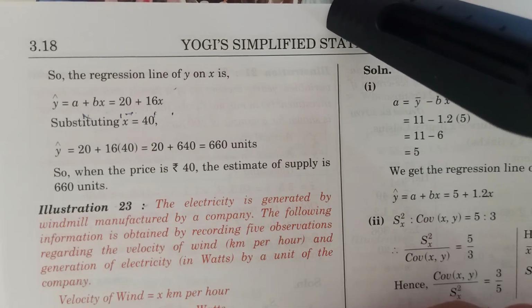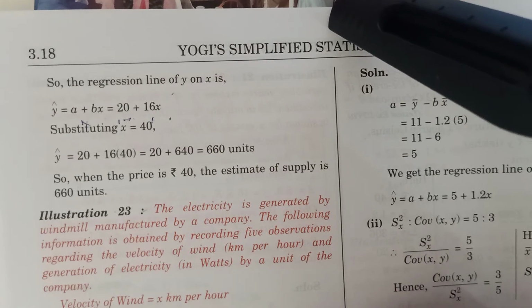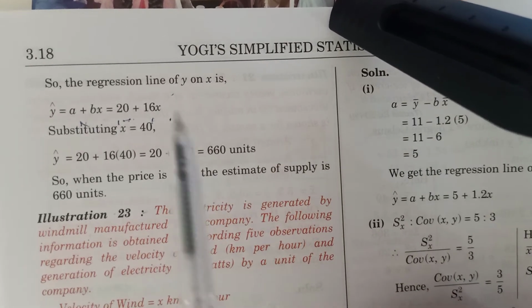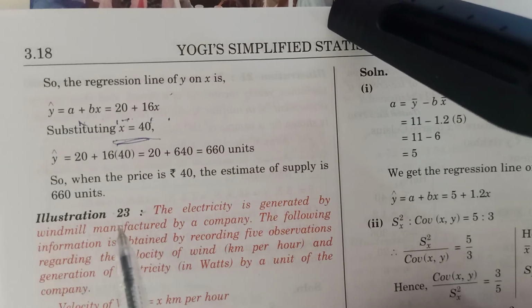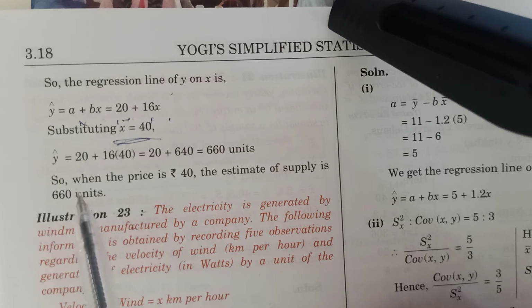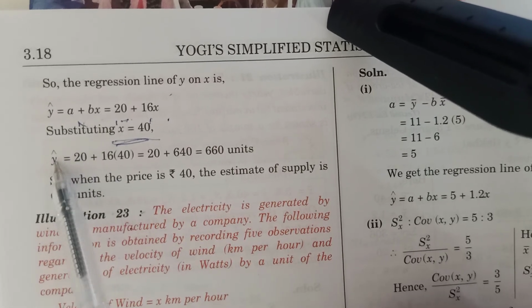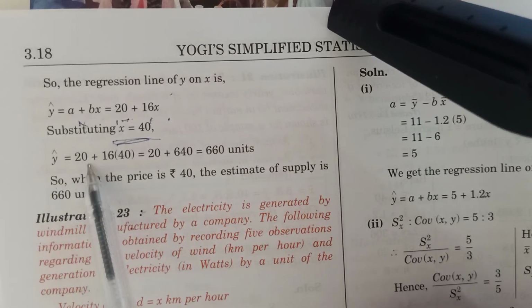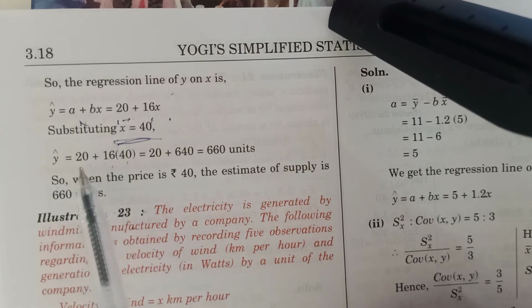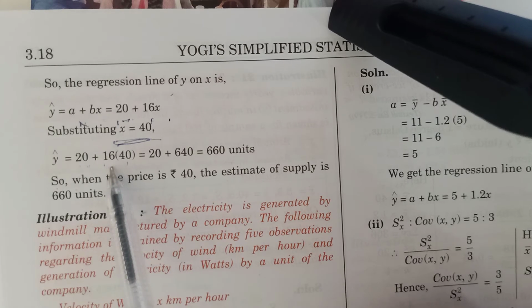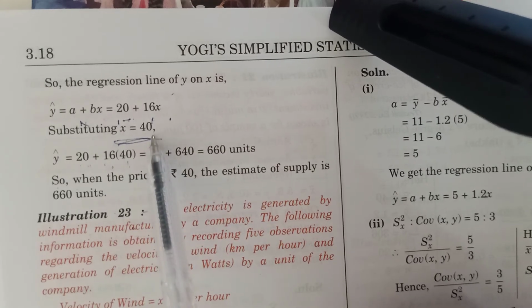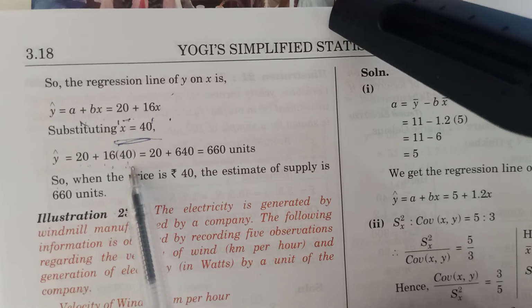Now the last point, forecasting, is also there. They provide us the value of x, 40. So we put the value of x in the regression line. Regression line is y cap equals a plus bx. A is 20 plus b is 16. In place of x we have to put 40.